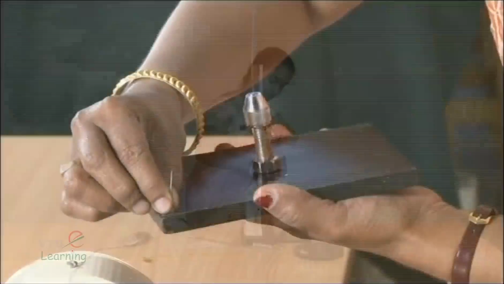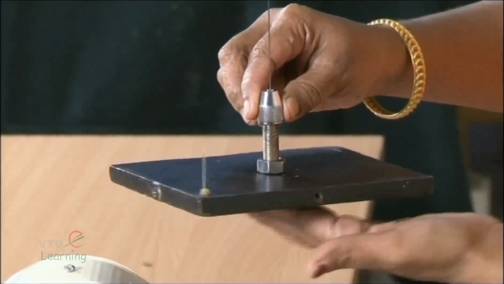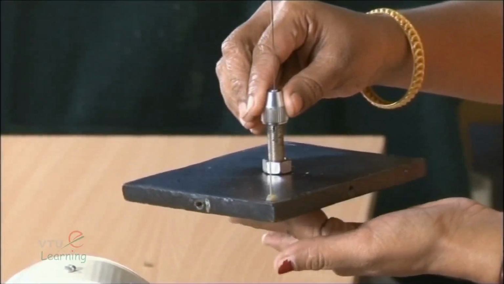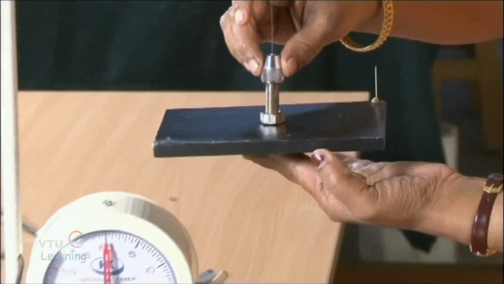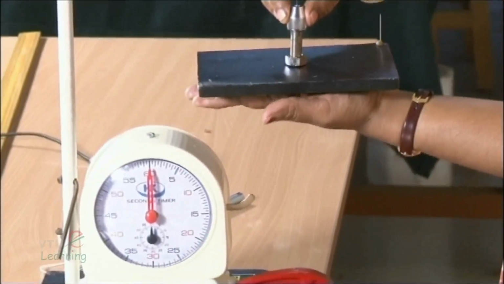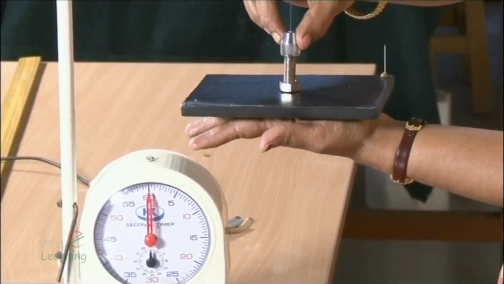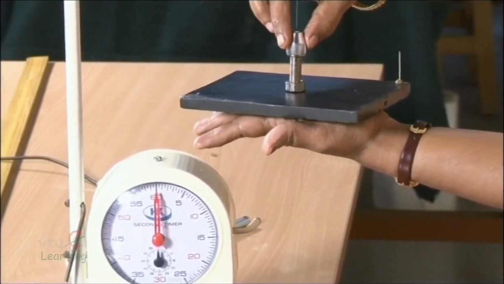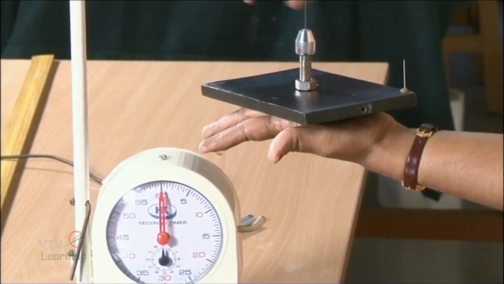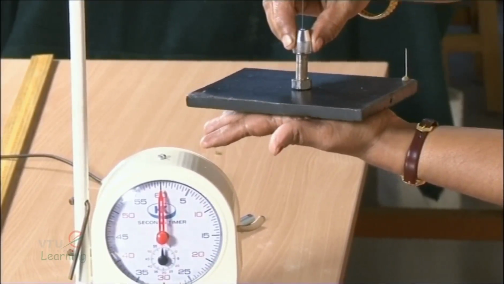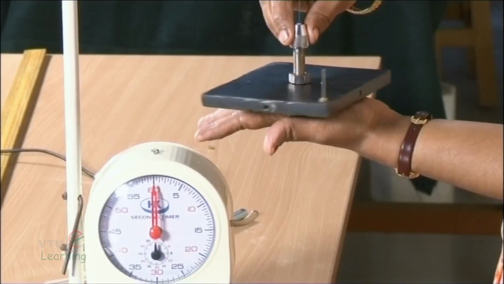Fix the reference so as to note the time period for one oscillation. So, to execute torsional oscillation, just give a small twist in the wire and release the object slowly, very gently, so that the object executes oscillations.